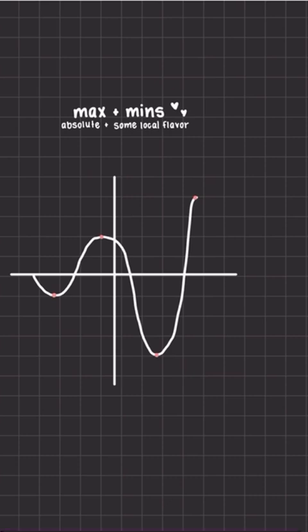Let's start with the easy stuff, the absolute max and mins. This just means what is the highest point on this graph? And the min, absolute min, is what is the lowest point on this graph. So it's pretty easy to see that this point down here is going to be the absolute min because it's the lowest. Similarly, the absolute max is up here. Okay, so you're not stupid. That's pretty self-explanatory. But what are local max and mins?